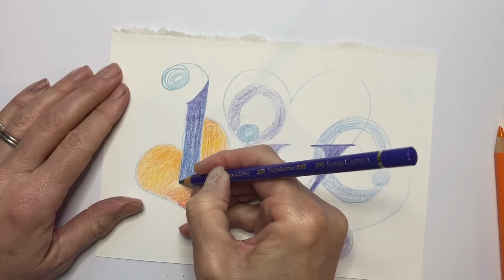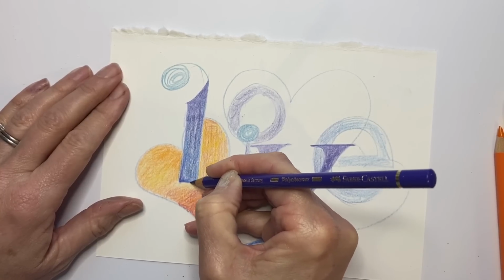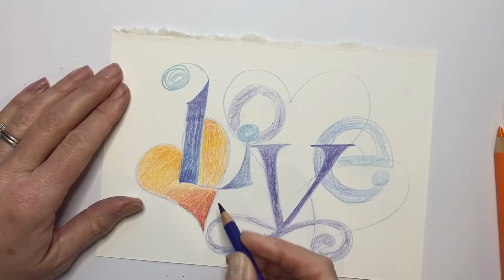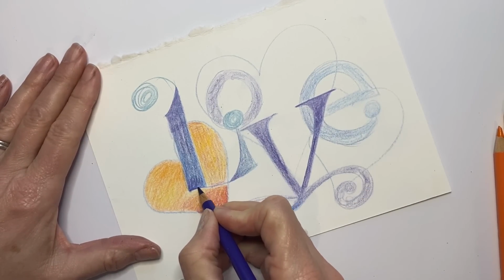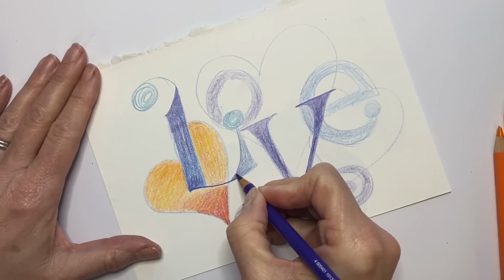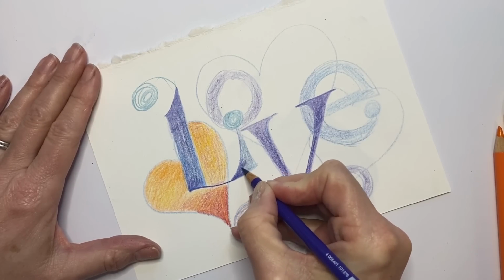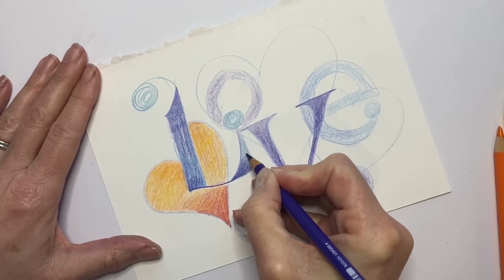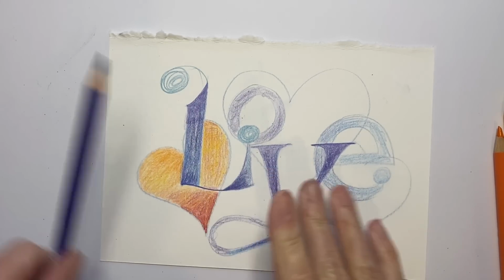There we go. There we are. I do like that. I'm just going to turn that way. The orange and the purple coming into that space there. Like that. I'll do a little bit more.